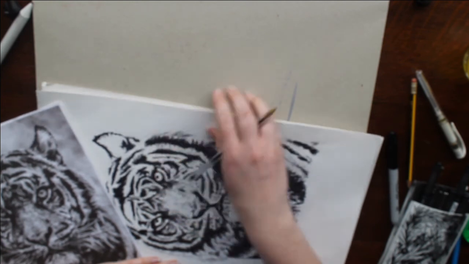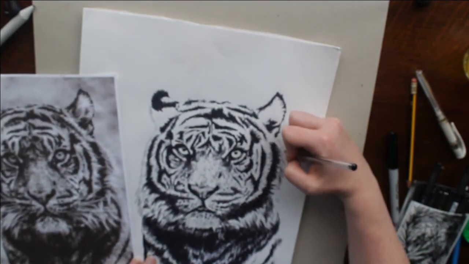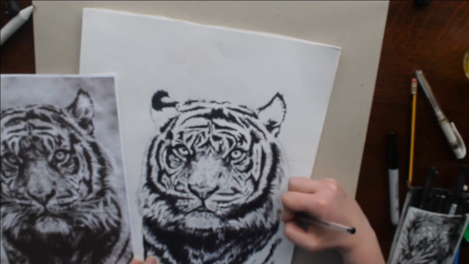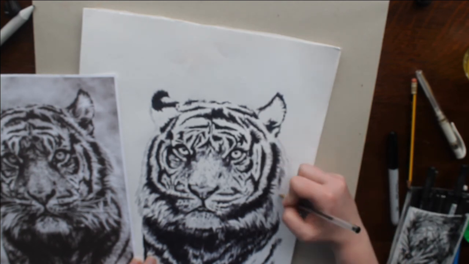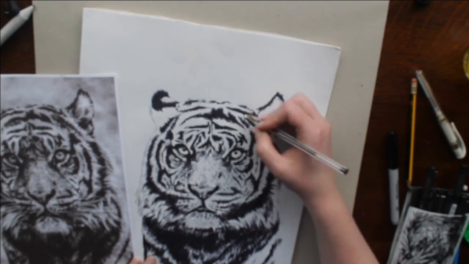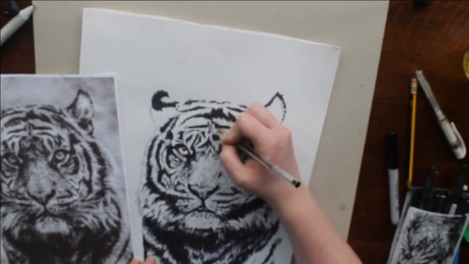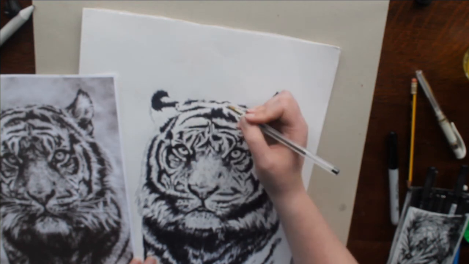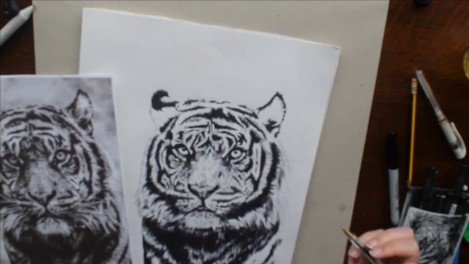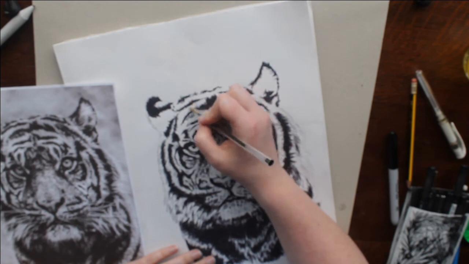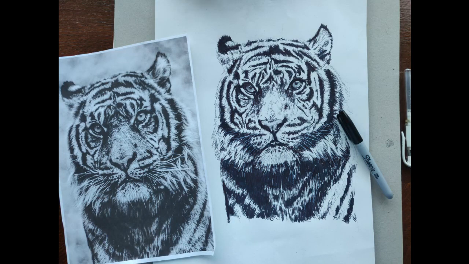Now I'm adding in all my texture, but I really want you to be careful and not overdo your texture and tone. You still want to have that contrast of the white and the black. So you just don't want any areas that are just solid white really, unless it's in your animal. You want to have little bits of texture in, but don't overdo it.